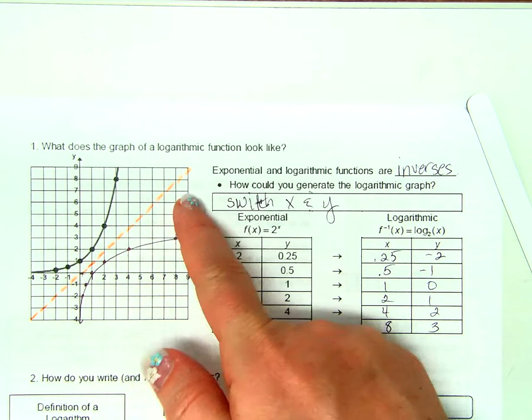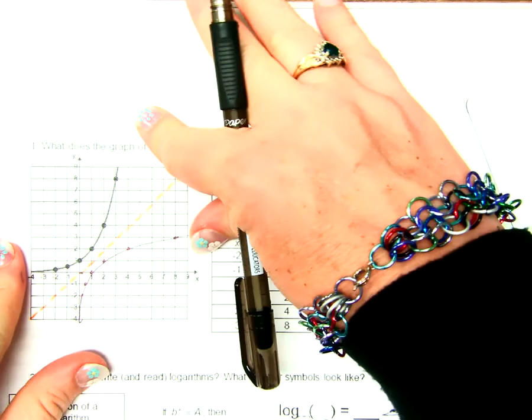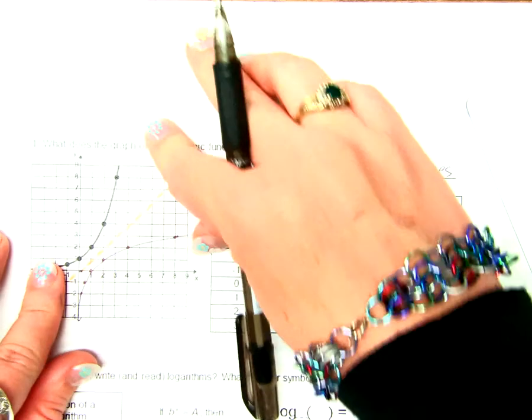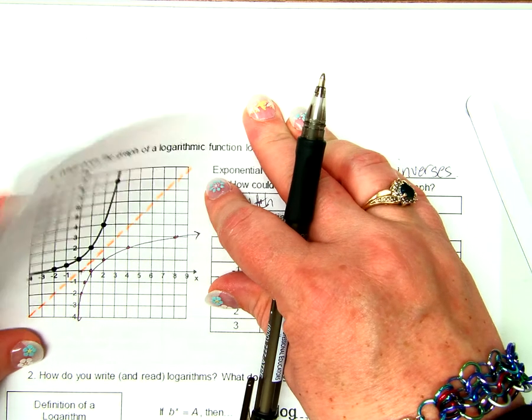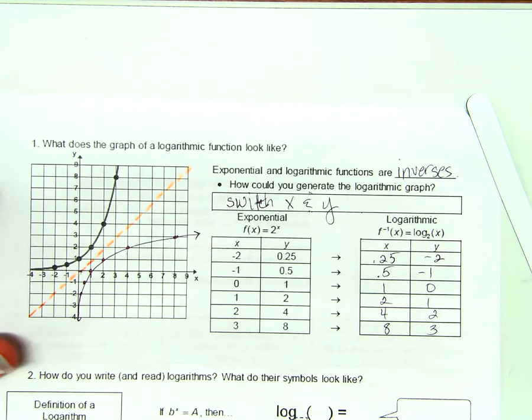Doesn't this show me that this is truly an inverse function? Because if I folded my paper on this line, what would I see? A reflection, right? It's reflected over that line y equals x. If I folded it, those two functions would be right on top of each other, wouldn't they? Okay?